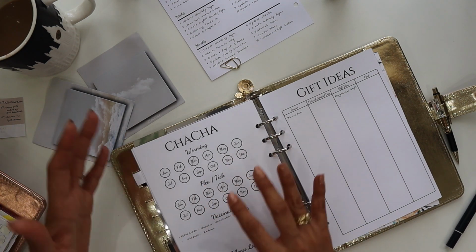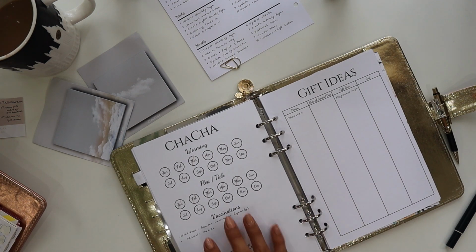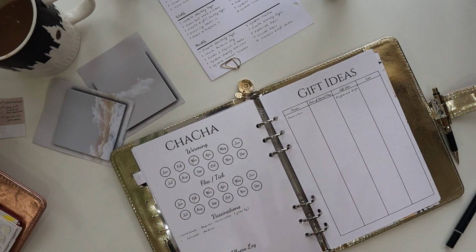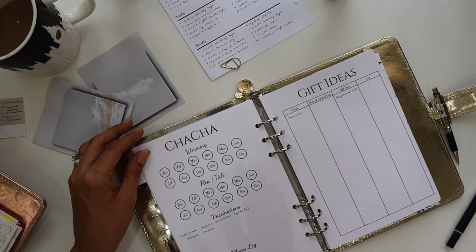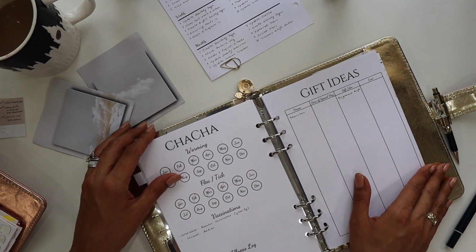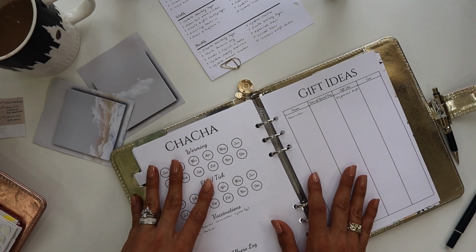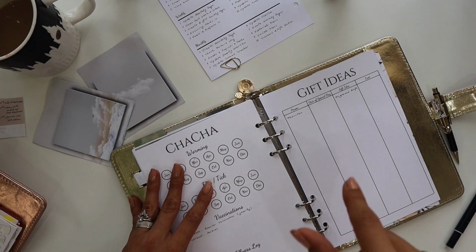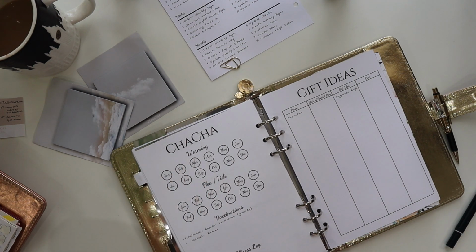I then see if I forgot something, if I need to get his medication or a vaccination to book in or anything like that. Anyway, that's the other part. You know what's in the planner anyway, if you watch the other one, which I'm leaving in the description box as well if you want to go and watch that one after this.